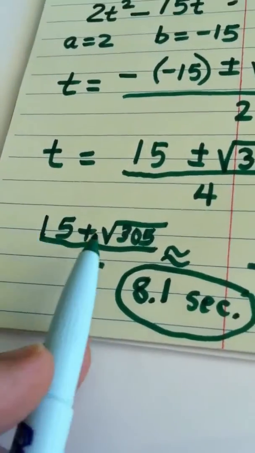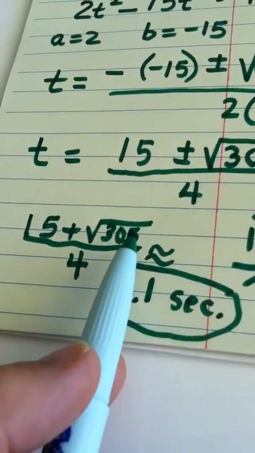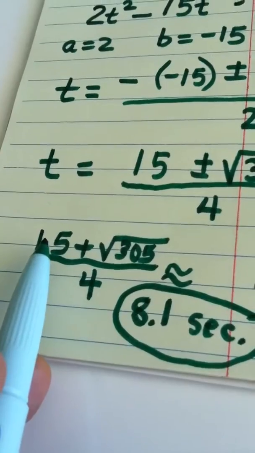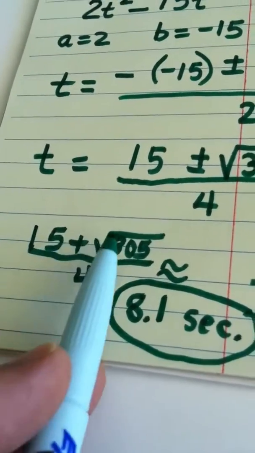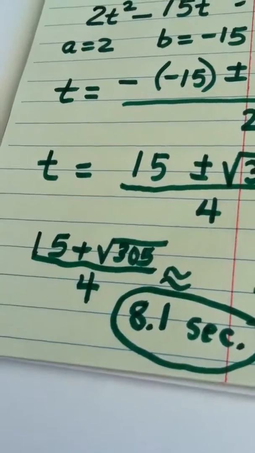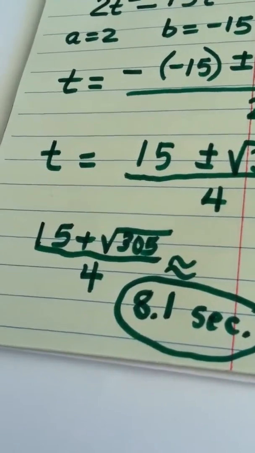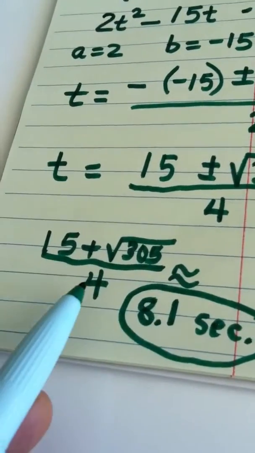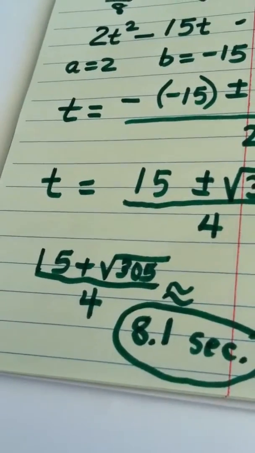Alright? Now, to plug this into your calculator, the way that I usually just do it is I type in 15 plus the square root of 305, I hit enter. In other words, do the top, I hit enter, and then I hit divided by 4, enter again.